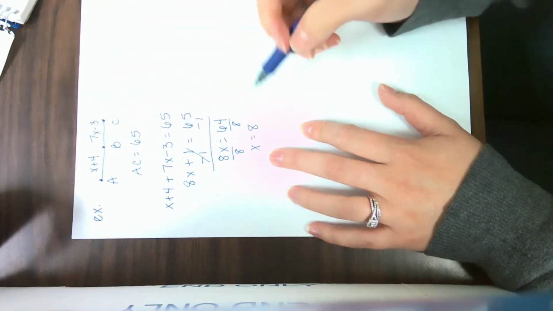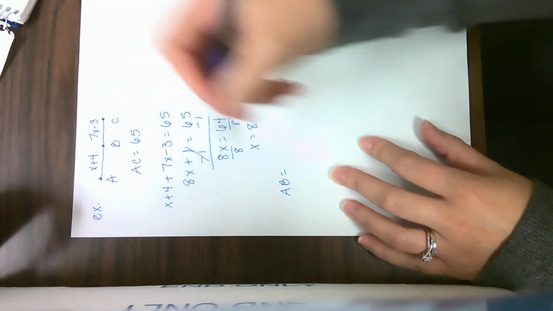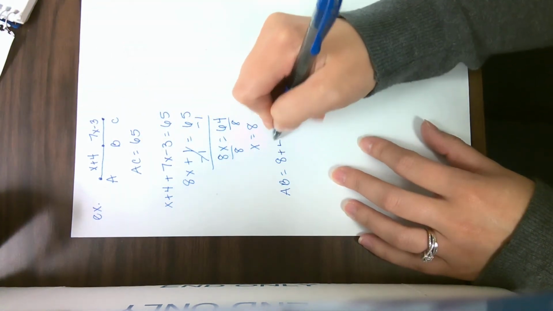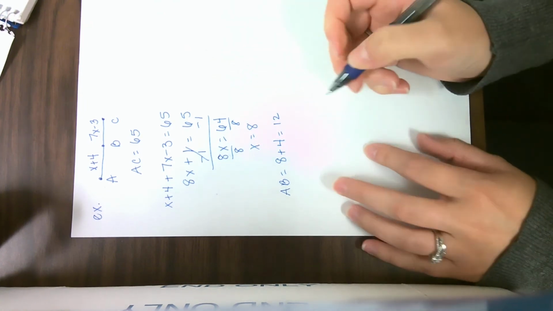Okay, so what do we do? We plug in 8 for x. So if we're solving for length AB, we're going to plug 8 in for x. So we have 8 plus 4. So we know our length of AB is 12.